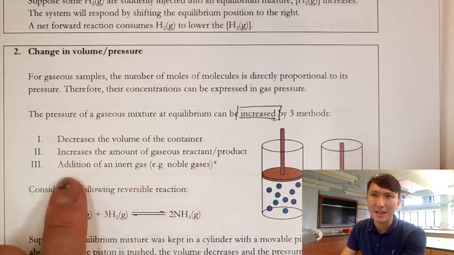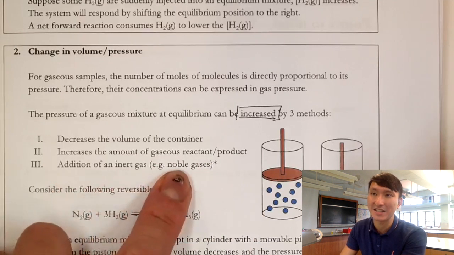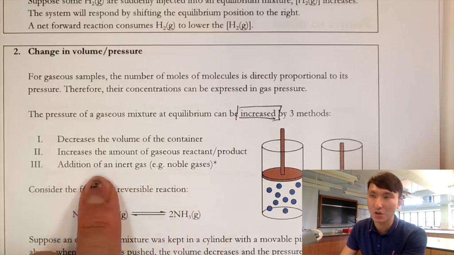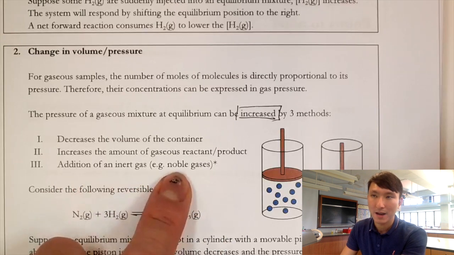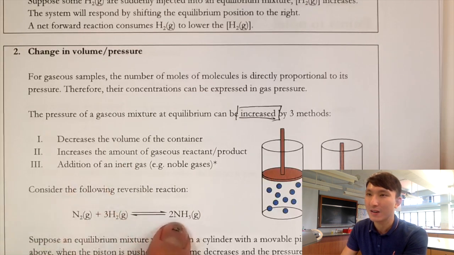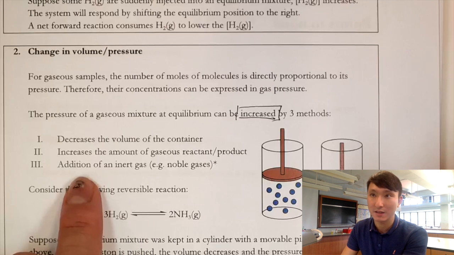Okay, but there is another situation where we add an inert gas, okay, a noble gas, a gas that is not part of the system. Now, in fact, the third one has nothing to do with the equilibrium system, simply because it is not part of the system. So the third one all you have to know is if we add something that is not part of the system, which is not affecting any of the chemical species, then it does not affect the equilibrium position. So basically we focus on the first two.